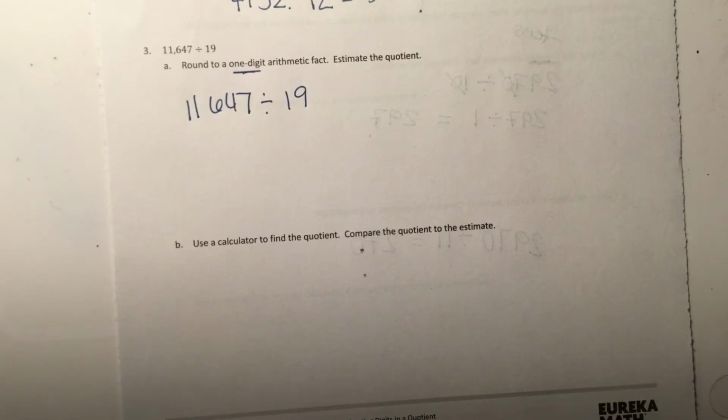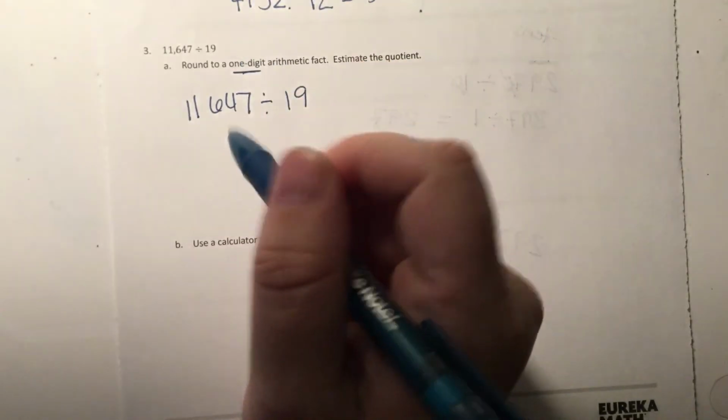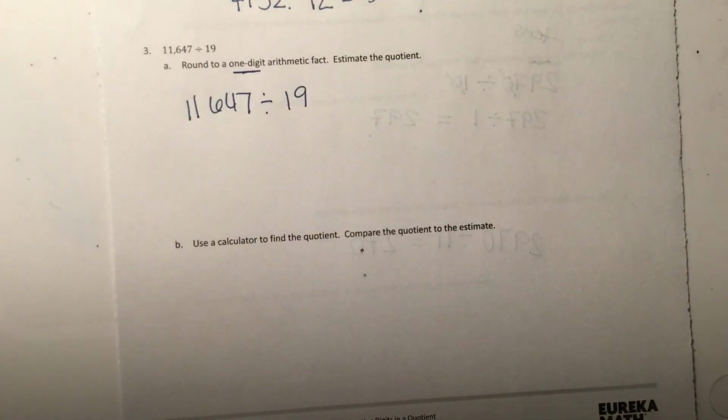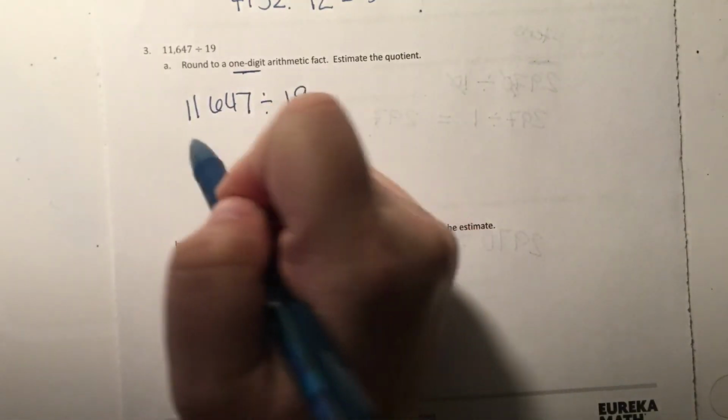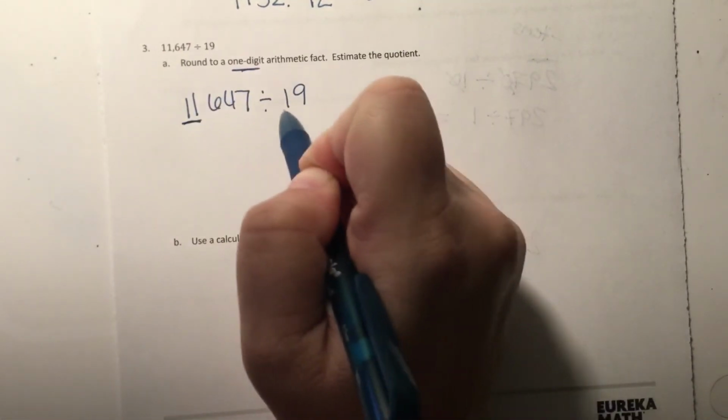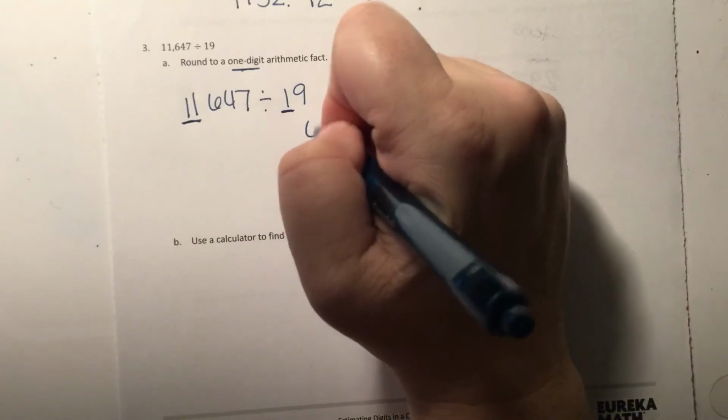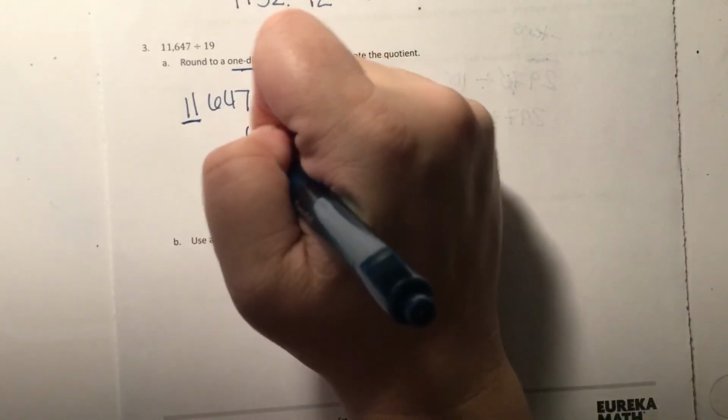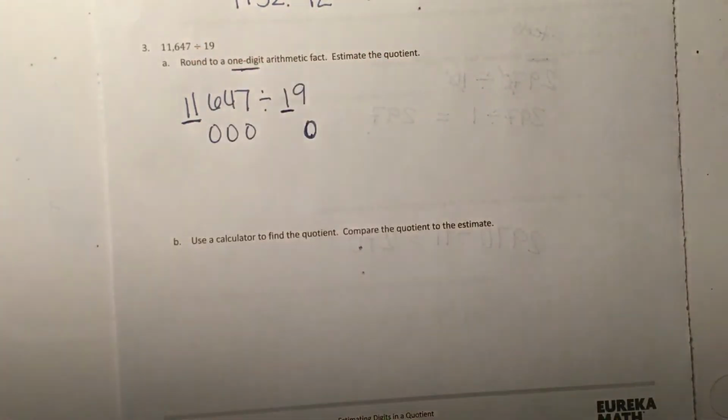So 11,000, guys, they want us to go to one digit. I personally would take 11 here, and I would take the 1 here. So this is going to be a 0 here, and then we have 3 zeros here. So 11,000, is that closer to 10,000 or 20,000? What do you think?